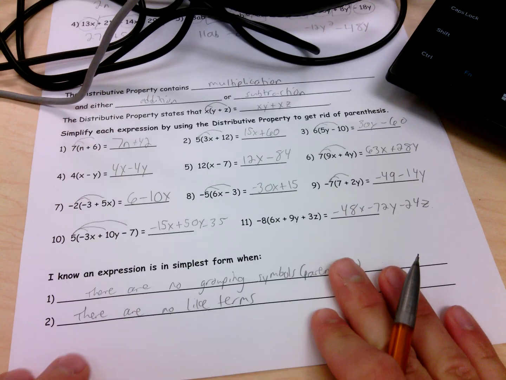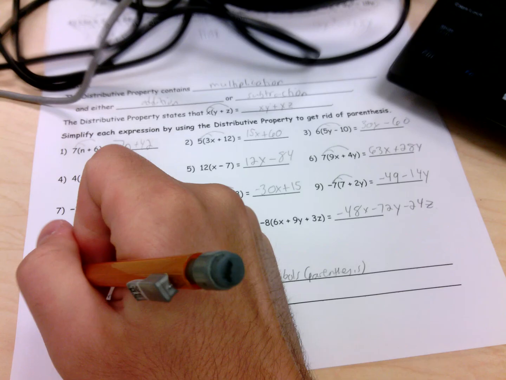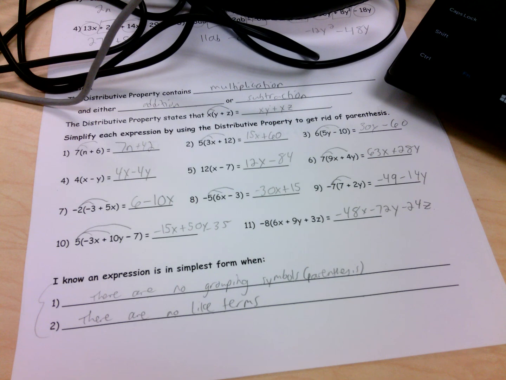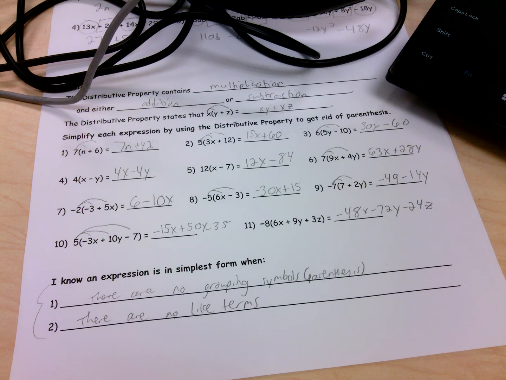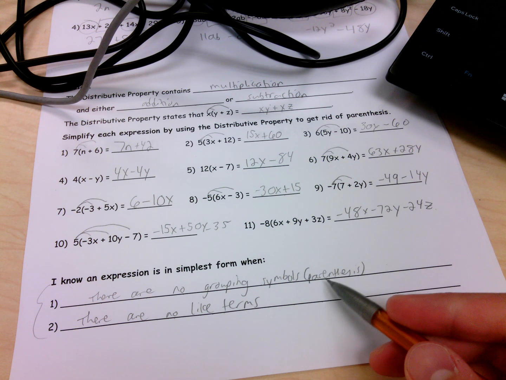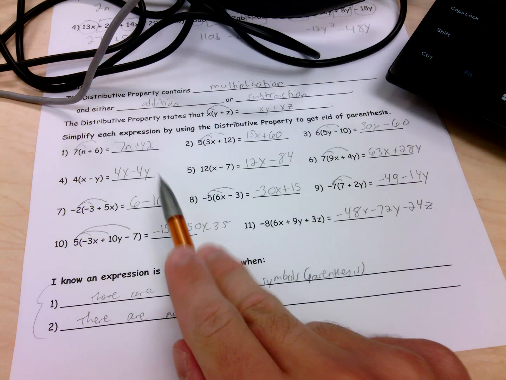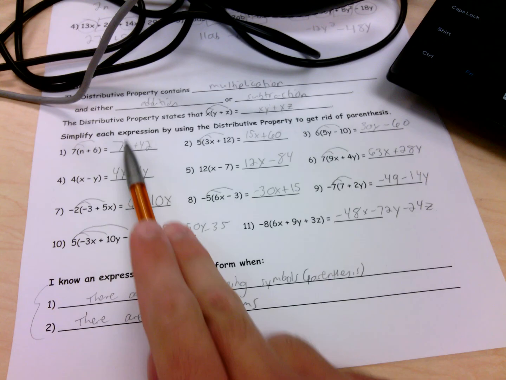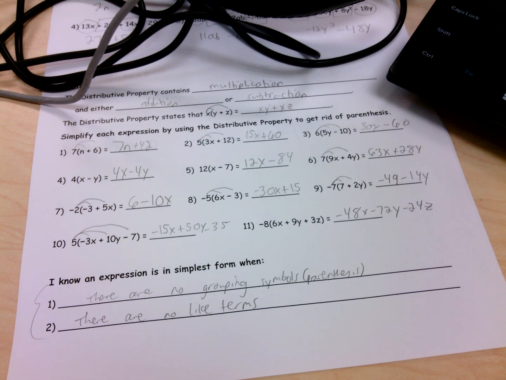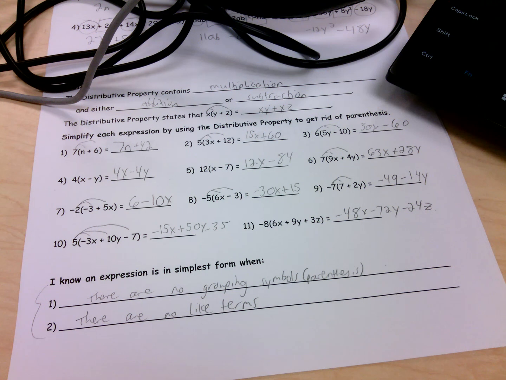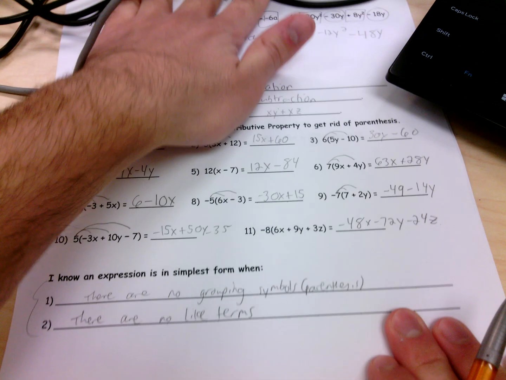Okay, so now this set of notes right here is the same thing as from 1.3. All right, I know an expression is in the simplest form when there are no grouping symbols or parentheses. So whenever you watched the 1.3 video, when I told you to write these down, the grouping symbols, this is what I was talking about here. These guys are not in simplest form because I have parentheses here. So you always have to use the distributive property, get rid of the parentheses to put any expression in simplest form. And then there are no like terms. We talked about that on 1.3.